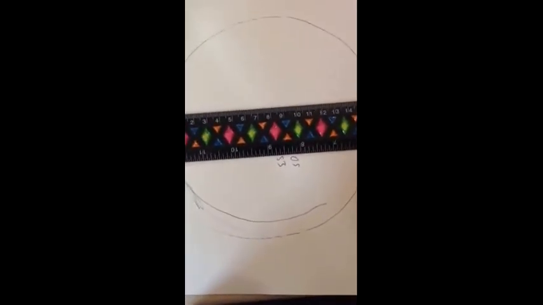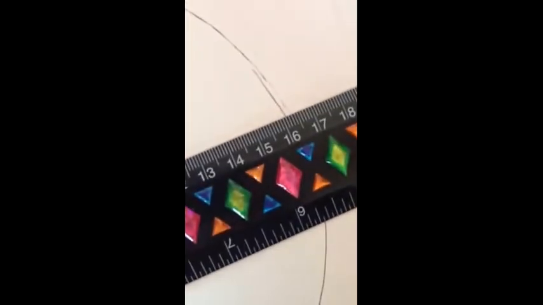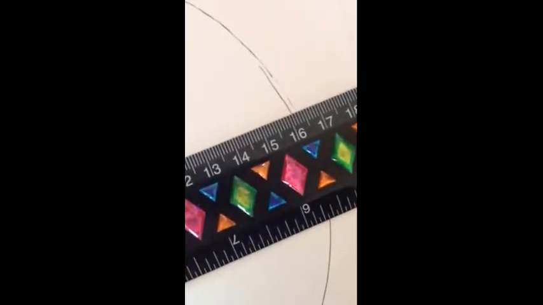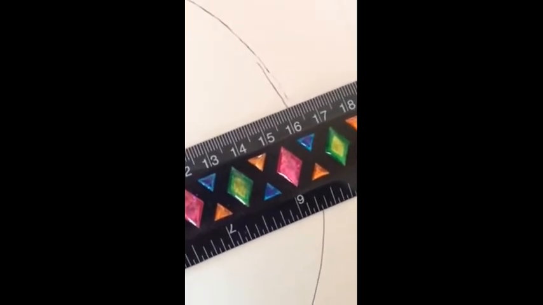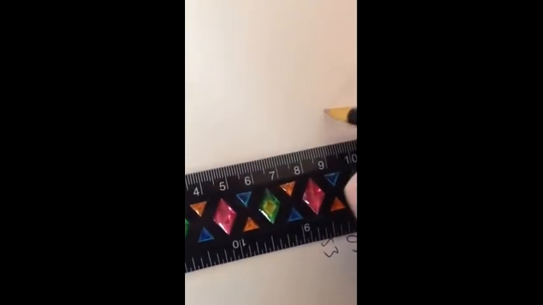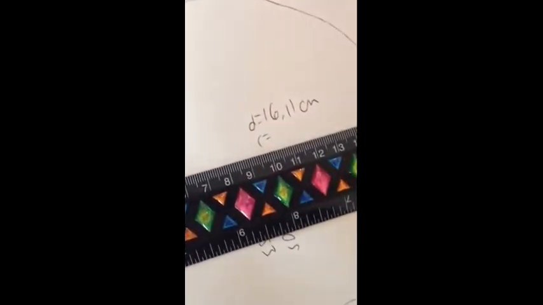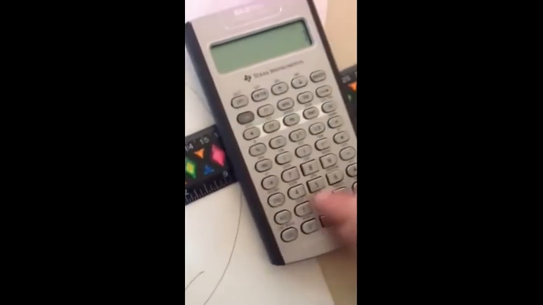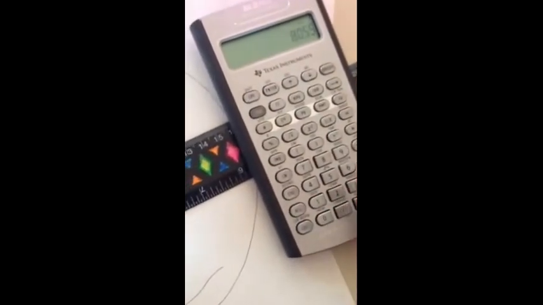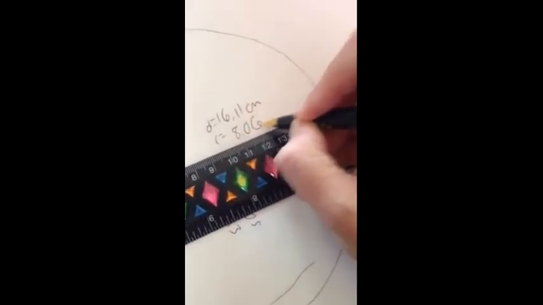So we're going to look and see where that lines up. This is good practice for you to watch some measurements. 16.11, I might guess. It's between the 16.1 and 16.2 marks. So diameter, 16.11 centimeters, which means the radius, about half of that. You can always think ahead. About half of 16 is going to be 8. 8.055 will round up to 8.06. 8.06 is our radius.